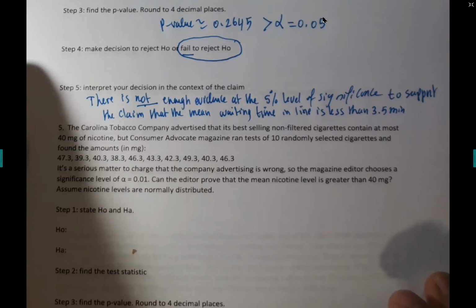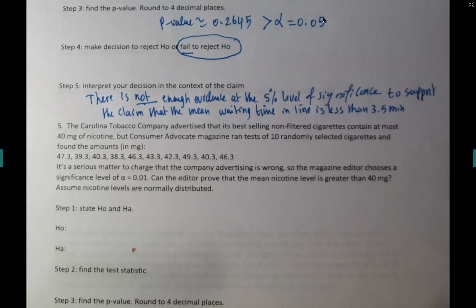Yep. Next question. This is when you're going to use lists, guys. The Carolina Tobacco Company advertised that its best-selling non-filtered cigarettes contains at most 40 milligrams of nicotine. But Consumer Advocate magazine ran tests of 10 randomly selected cigarettes and found the amounts of nicotine.